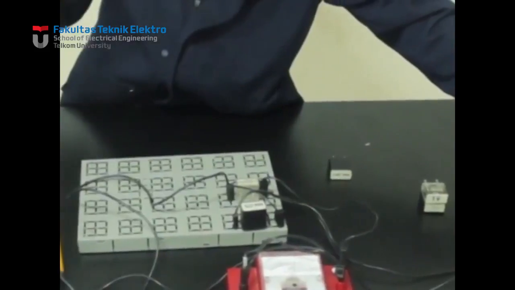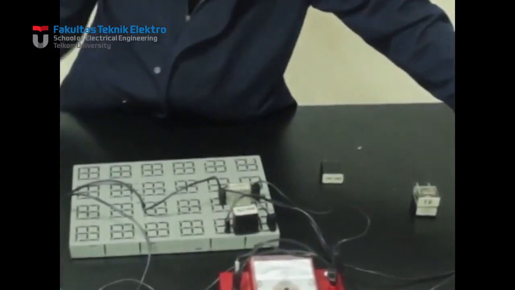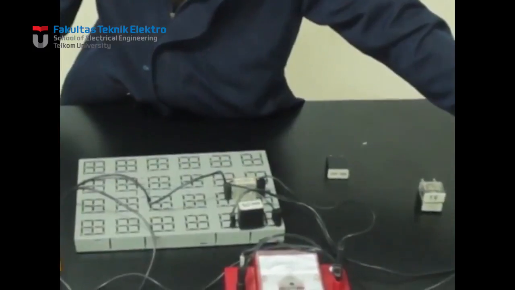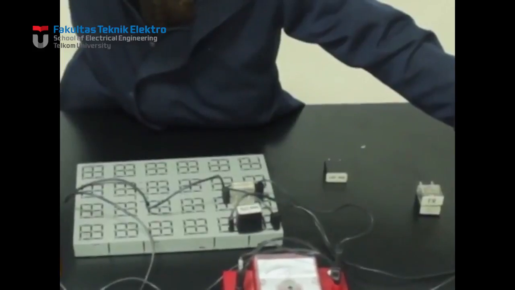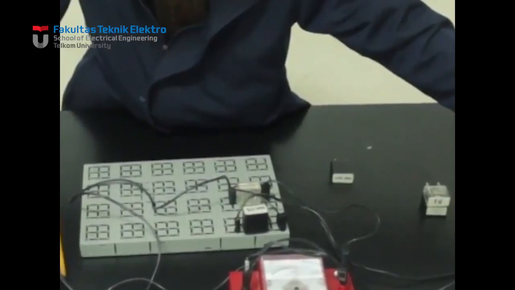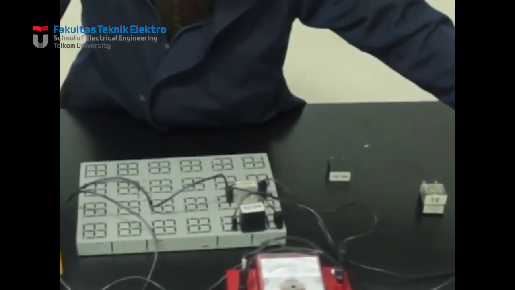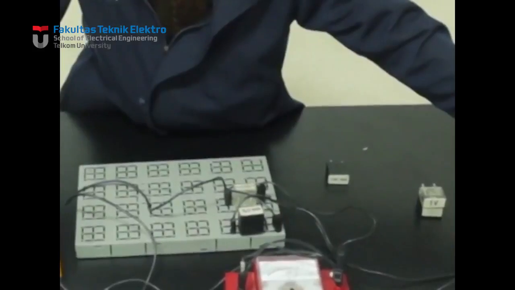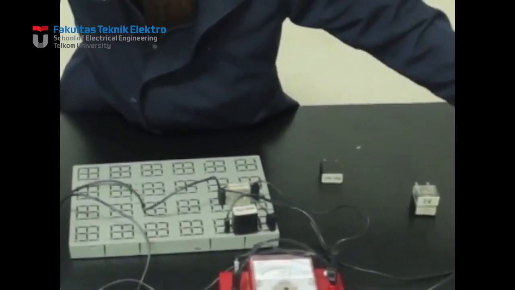then we will calculate how much current flows in the entire circuit and how much current flows only on the galvanometer. For this experiment, when the galvanometer shows 10 microamperes, the multimeter shows that the current flowing is 0.1 milliamperes. When the galvanometer shows 20 microamperes, the multimeter shows 0.2 milliamperes.